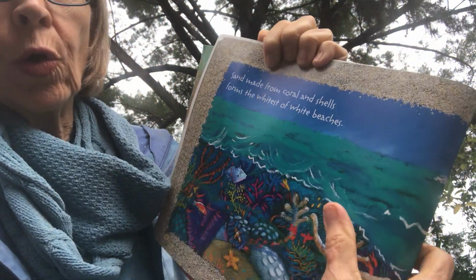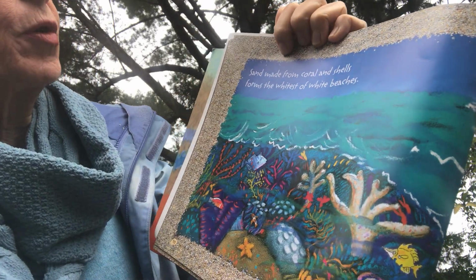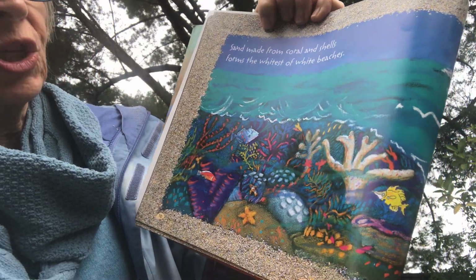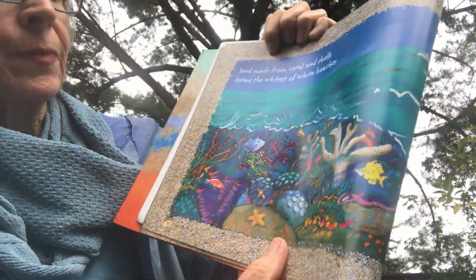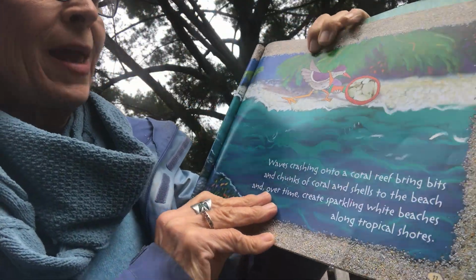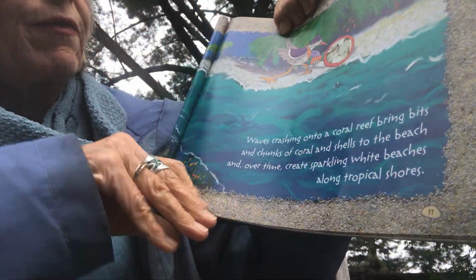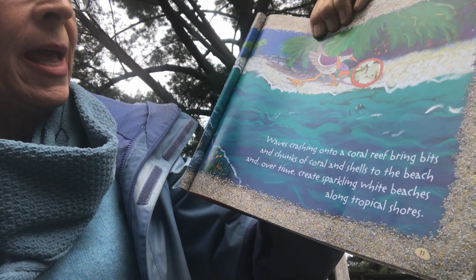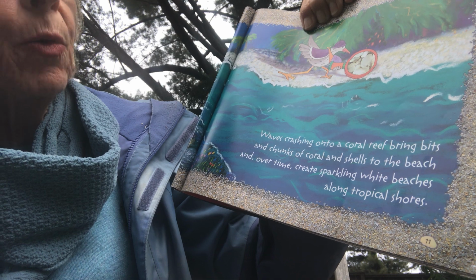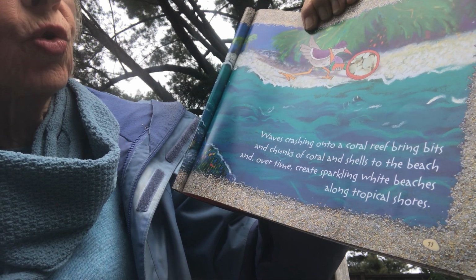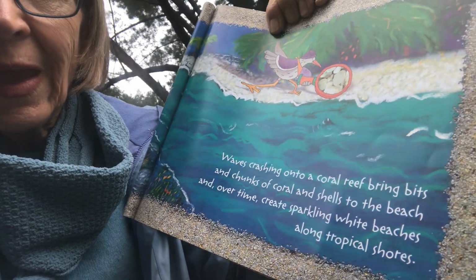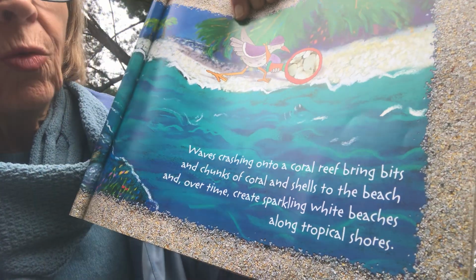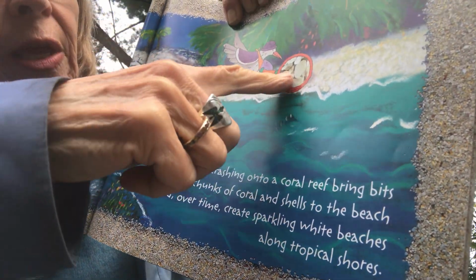Sand made from coral and shells forms the whitest of white beaches. Waves crashing onto a coral reef bring bits and chunks of coral and shells to the beach, and over time create sparkling white beaches along tropical shores. You may have been to a beach like that, maybe in Hawaii. There's the sleuth looking close up.